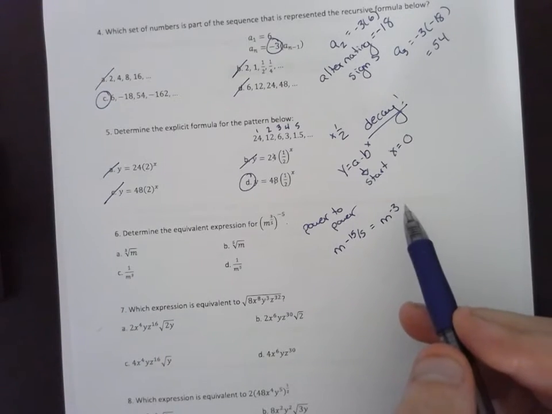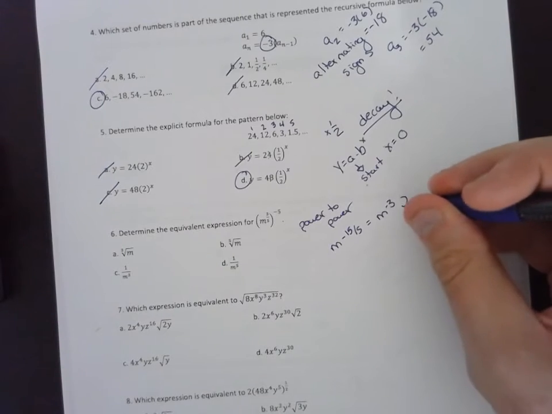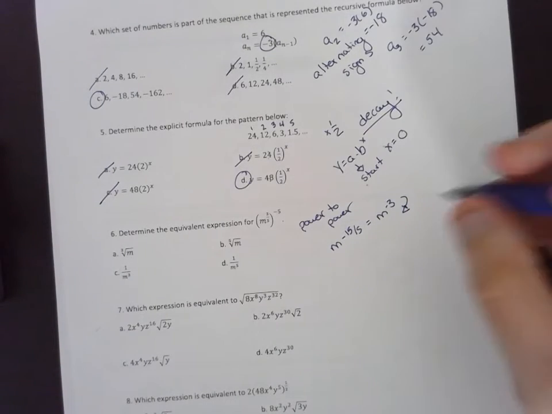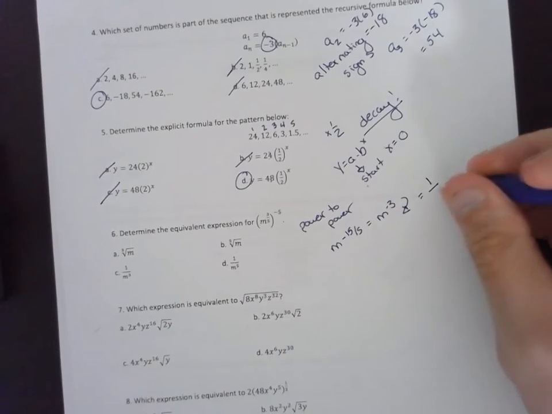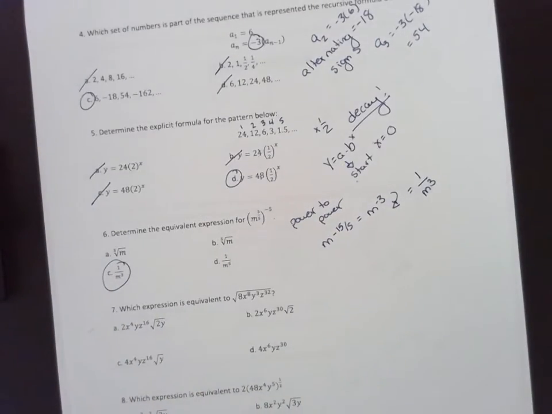Now, with negative exponents, remember, a negative exponent means I have to bring it to the bottom. Or if it's in the bottom, bring it to the top. So if I switch it, that's 1 over m cubed. And that has to be c. There's a lot of c's with this quiz, with this test.